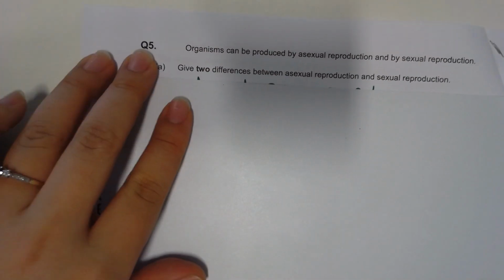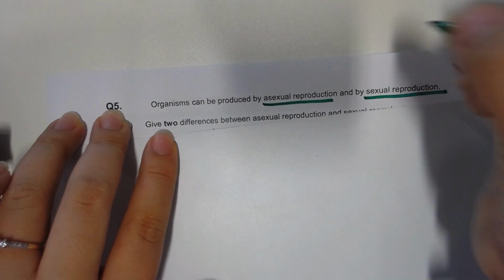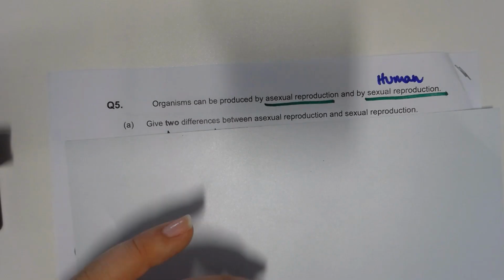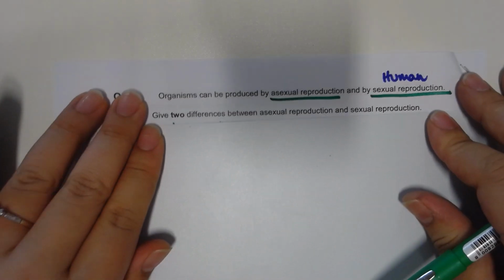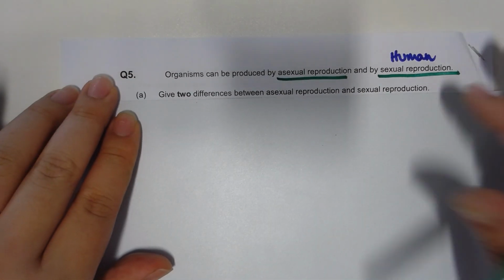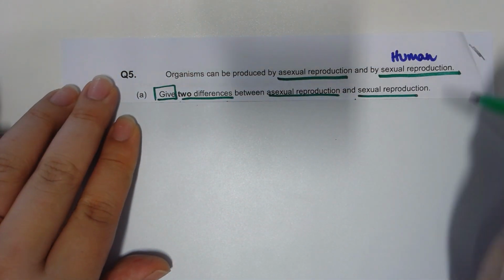Question 5. Organisms are produced by asexual and sexual reproduction. As you can imagine, humans are all produced by sexual reproduction. You require both a male gamete and a female gamete for sexual reproduction. So give 2 differences between asexual and sexual reproduction.